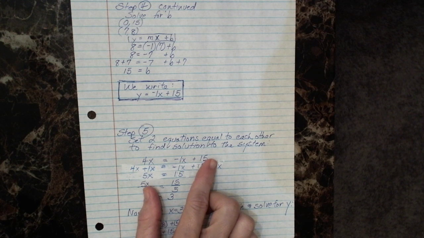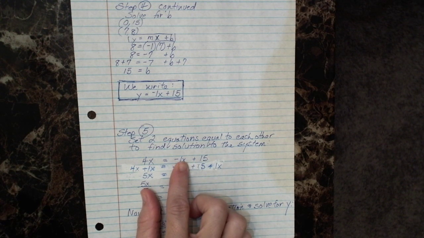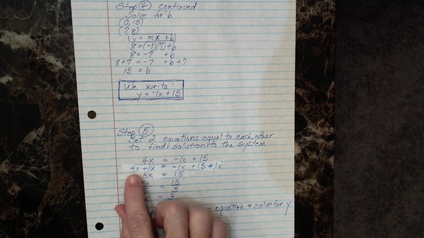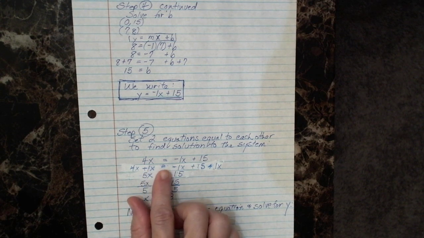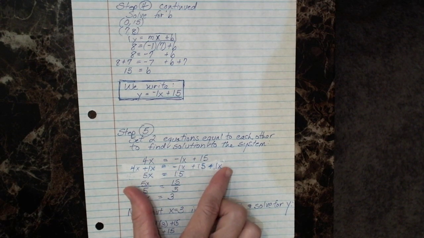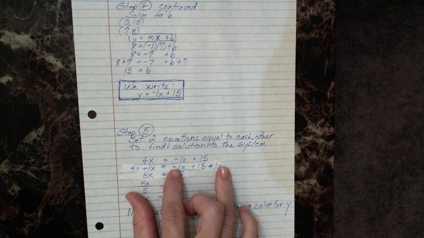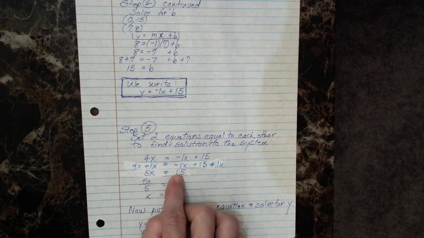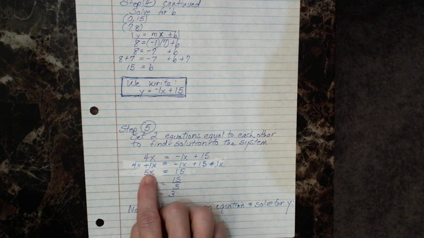So we're going to add an x to both sides of the equation. 4x plus an x equals all this plus an x, so that we eliminate the x and we're left with 15. Here we're left with 5x.